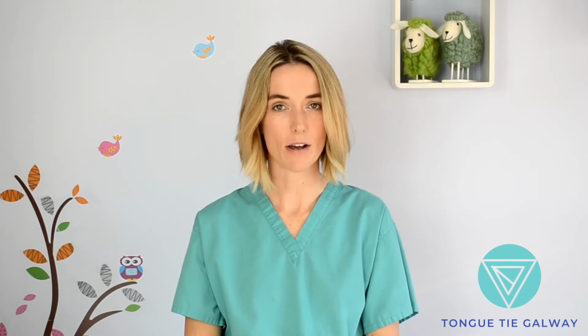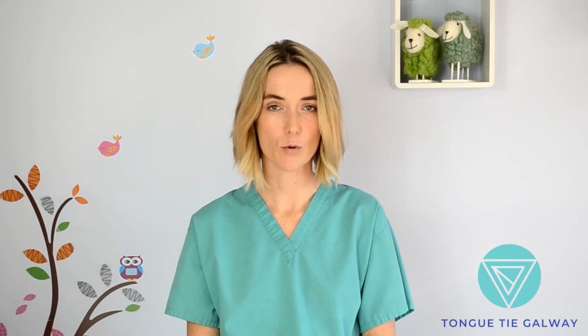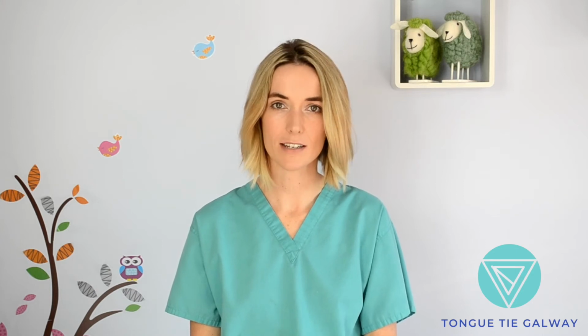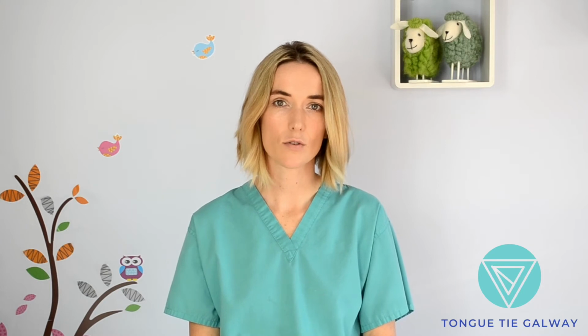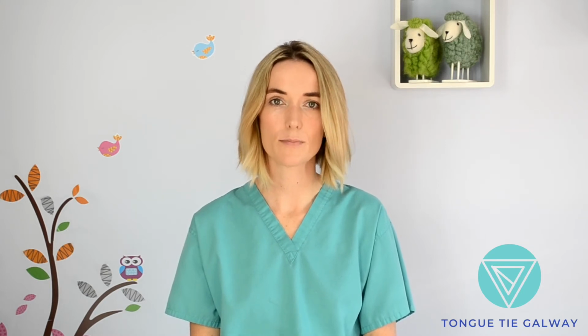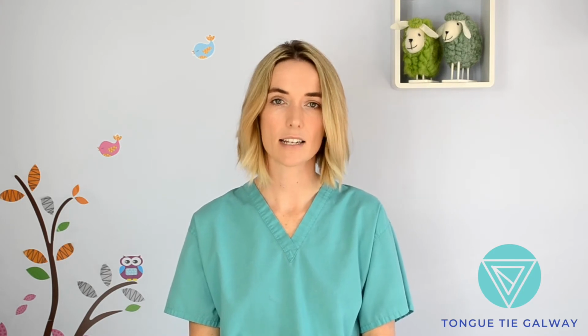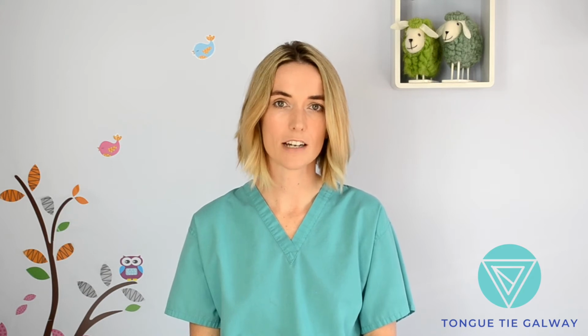A tongue tie, however, is when this little band of tissue is too short, tight, thick or inelastic, that it interferes with the normal tongue range of motion and thereby impacts function. Function for a baby under 6 months generally refers to feeding, whether at the breast or at bottle, and tongue ties can later on cause problems with other areas such as speech, dentition, sleep, breathing, and head and neck tension. A tongue tie must impact function to be a tongue tie.